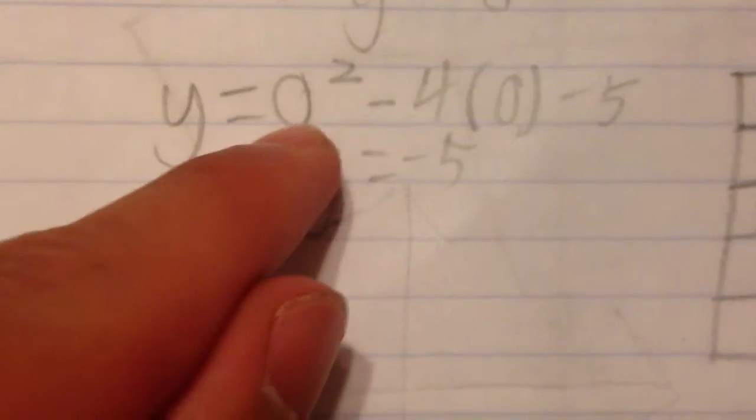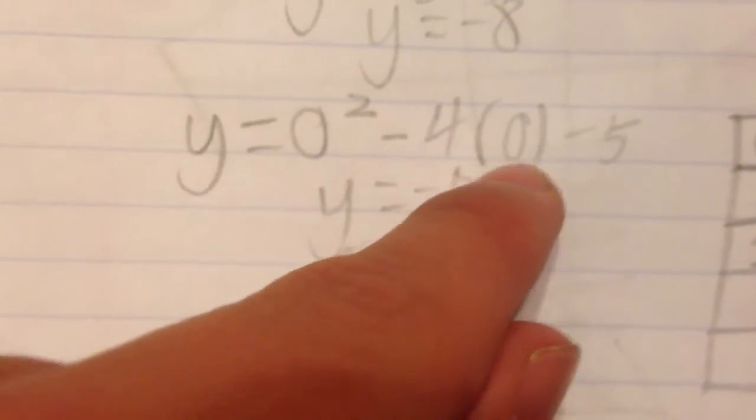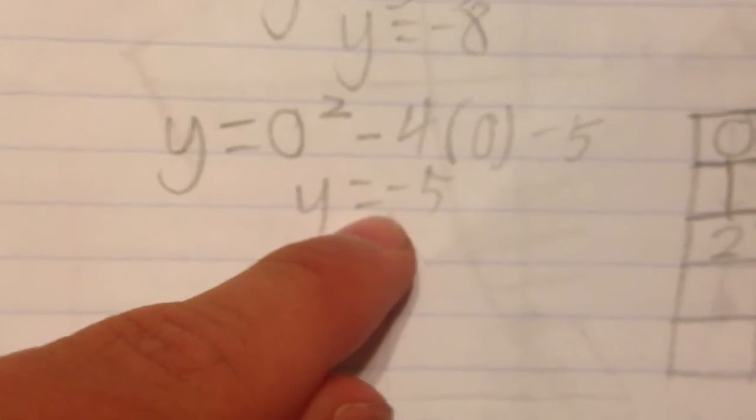I plug 1 into the equation. I started out with y equals x squared minus 4x minus 5 and get y equals 1 squared minus 4 times 1 minus 5. This leads to y equals 1 minus 4 minus 5. Y equals negative 3, negative 5, and finally negative 8. Then we move on to 0. We plug 0 in and get 0 squared minus 4 times 0 minus 5, which equals negative 5.